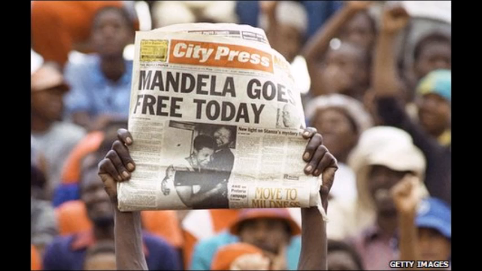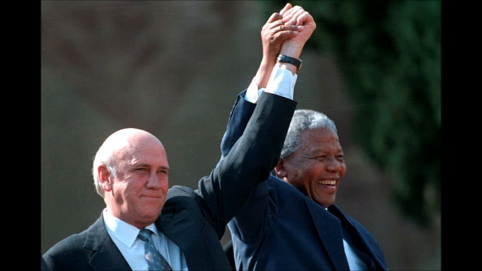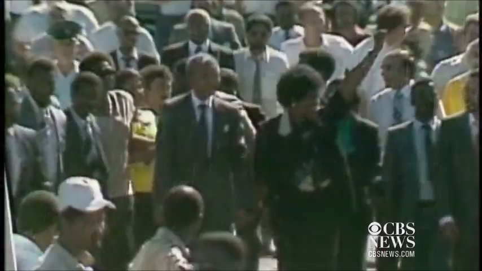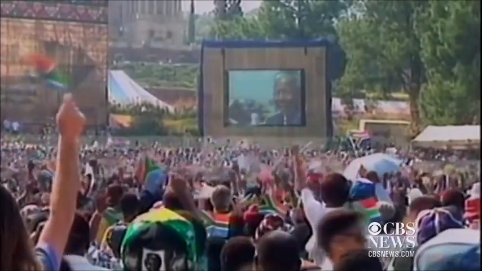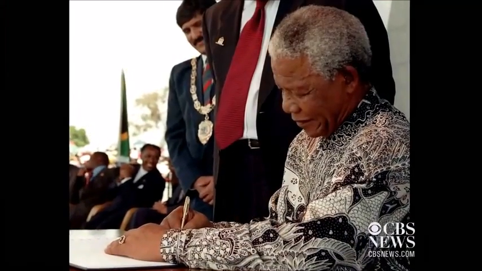On the 11th of February 1990, Nelson Mandela was freed from prison after 27 years. Mandela and de Klerk worked together to create peace as protests and riots were still common in the country. On the 27th of April 1994, South Africa held their first free election. The ANC won with 2/3 of the vote, and Nelson Mandela became the first president of the new democratic government of South Africa.